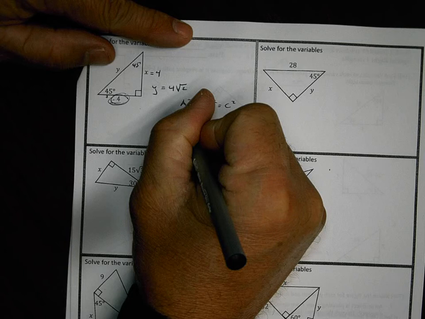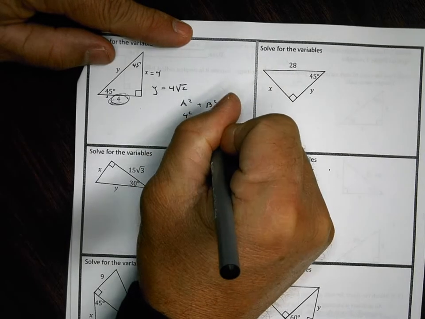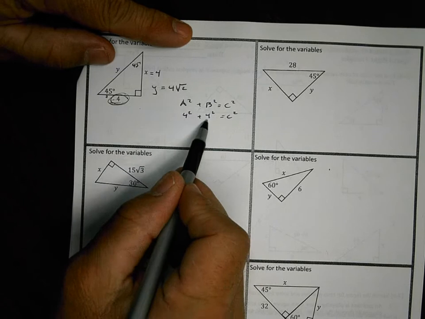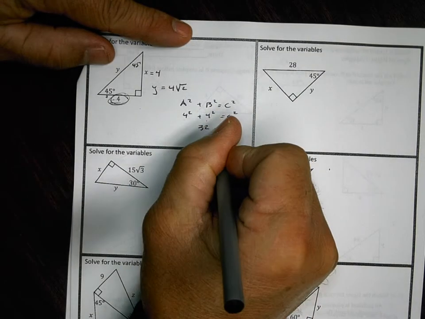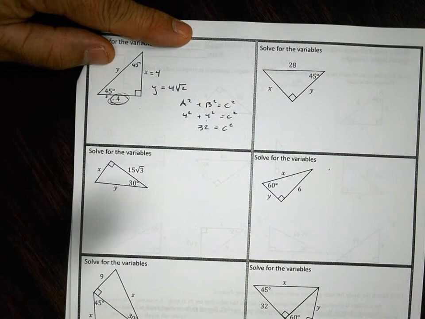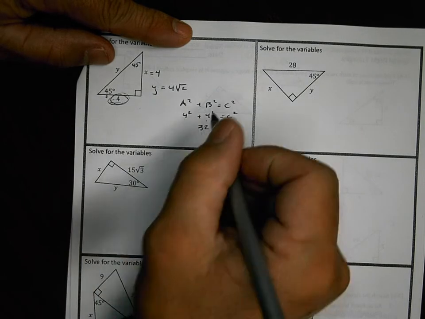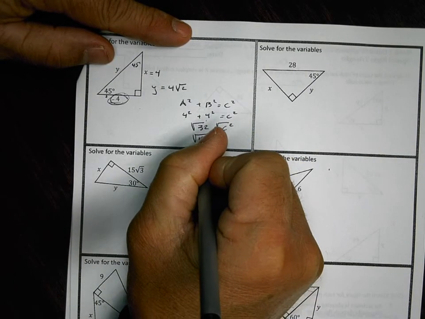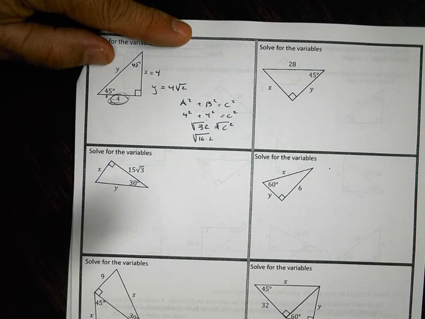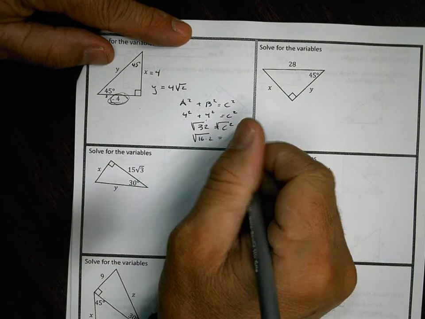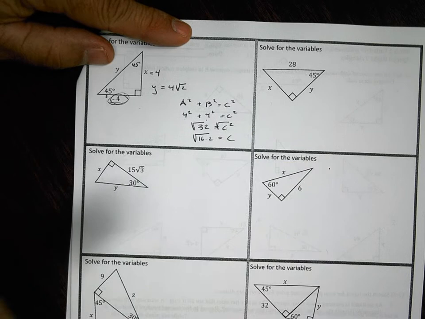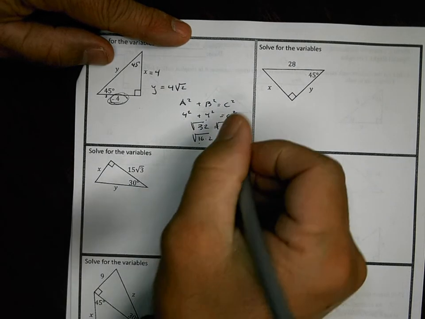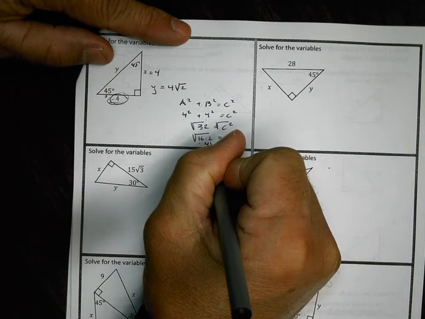Well, that would be 4 squared plus 4 squared equals c squared, which means 16 plus 16, or 32, equals c squared, right? Take the square root of both sides, and we get the square root of 16 times 2 equals the square root of c squared, which is c, correct? What's the square root of 16? 4. So that means 4 root 2.